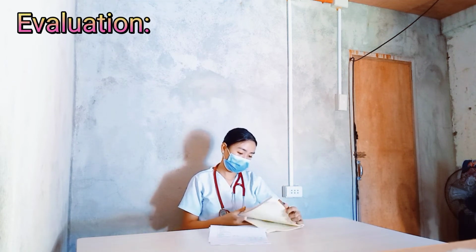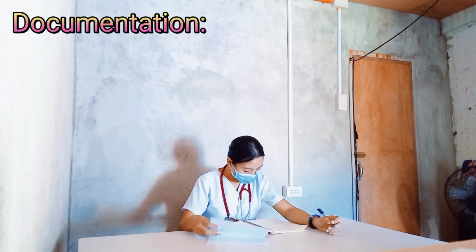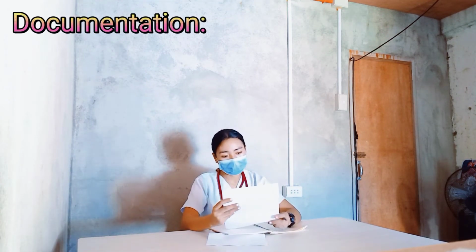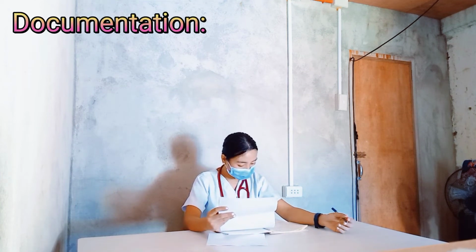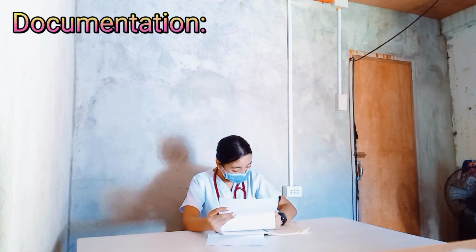For the evaluation, evaluate the client's response to the treatment. For the documentation, record the size, location, and appearance of the treatment area, status obtained during the treatment, and client tolerance of treatment.